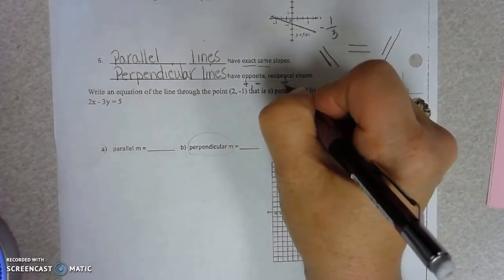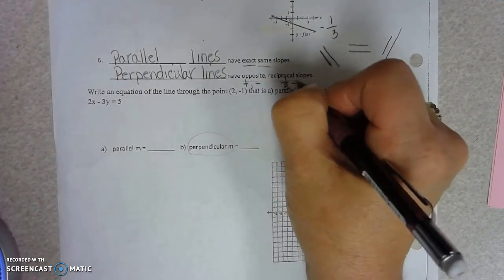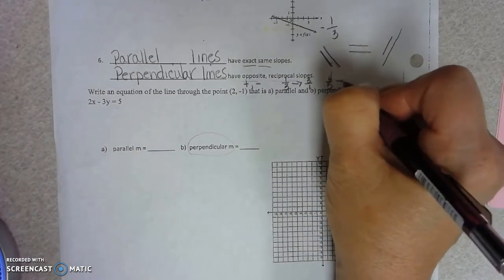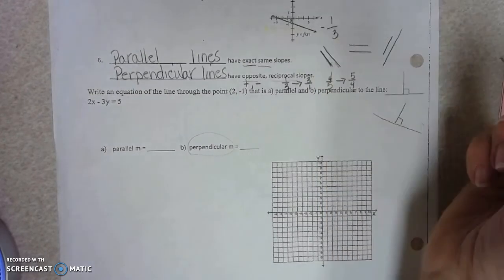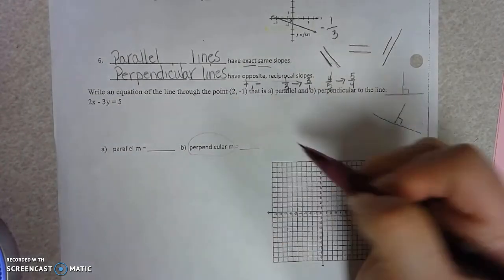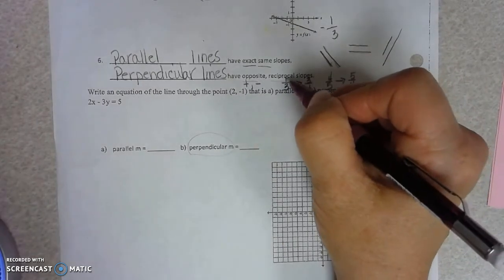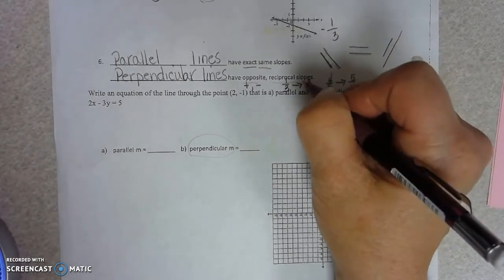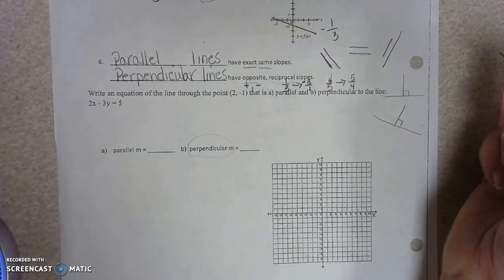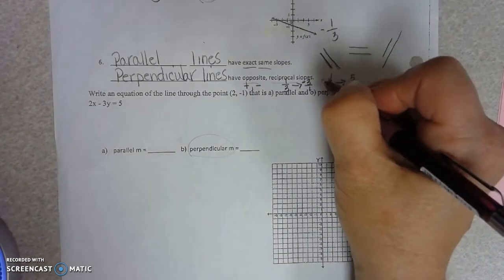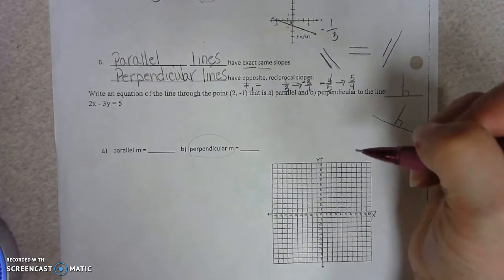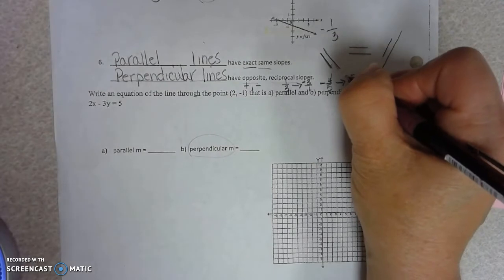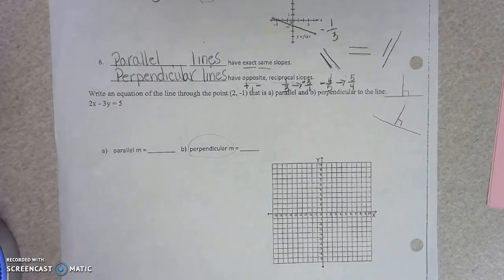Reciprocal means flip it. If you've got 1/3, then its reciprocal would be 3/1. If you have 4/5, then its reciprocal is 5/4. When we talk about opposite, we're talking about opposite signs. If you have a positive 1/3 for slope in one line, then in its perpendicular line, it would be negative 3/1. If a line has slope of negative 4/5, then any line perpendicular to it would have positive 5/4 slope.